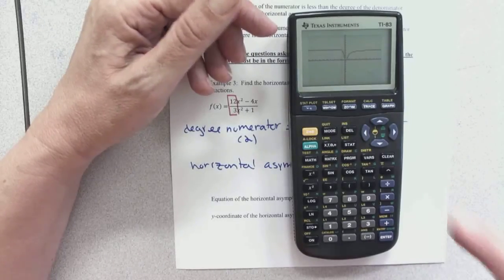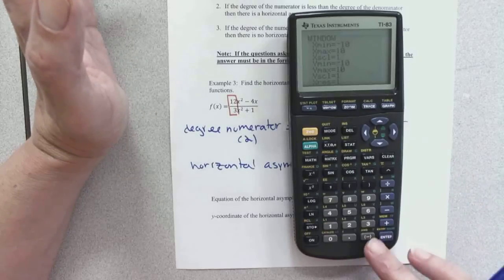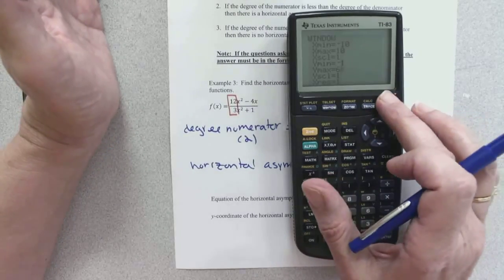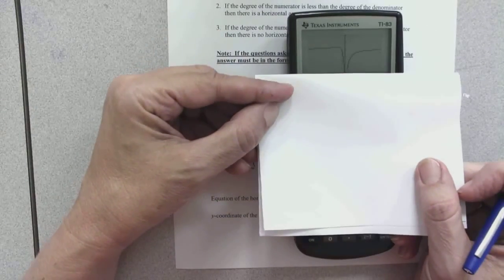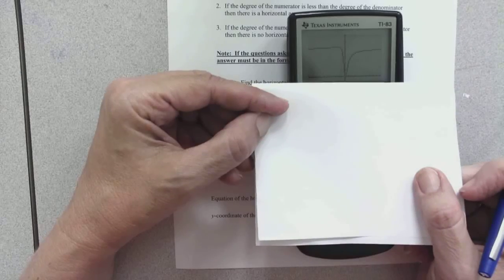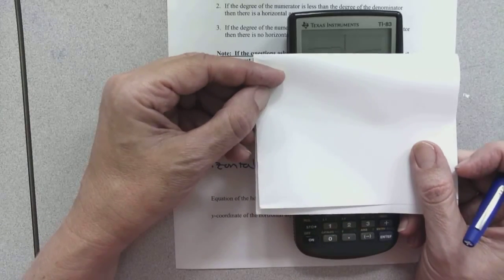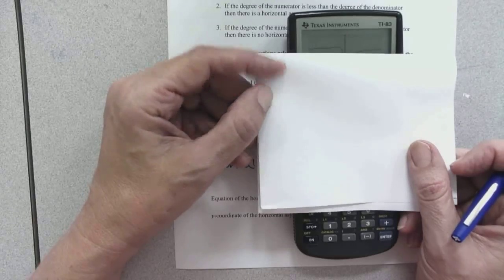I'm going to use a little bit better window, and I'm just going to go from -1 to 6 on the y-axis. So -1 to 6, and y equals 4: 0, 1, 2, 3, 4. Y equals 4 is right about there. And you can see that on the left and right, it's coming close to it.